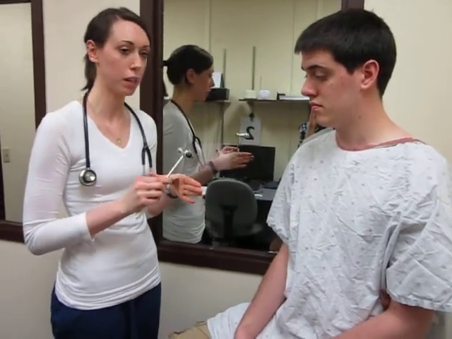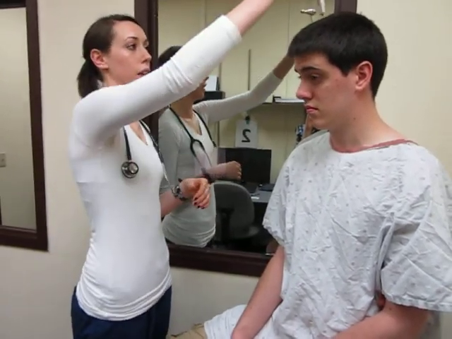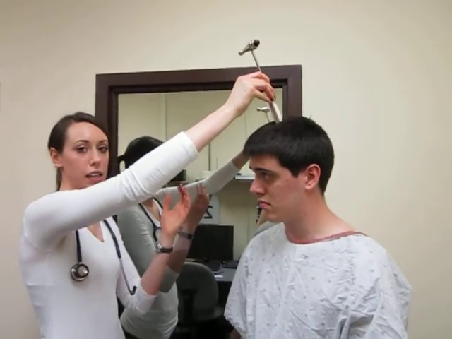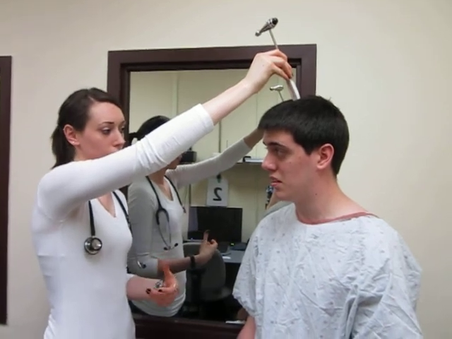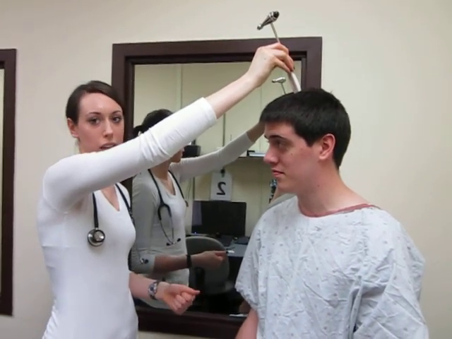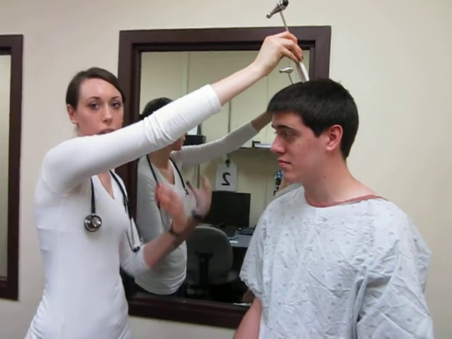But first I would do the Weber. So I'd hit the tuning fork on my hand and then place it on the top of his head, asking him, can he hear it in the right side, the left side, or down the middle? I would say down the middle. Yep, and that would indicate a normal hearing.